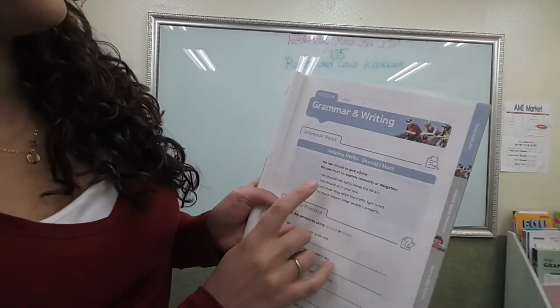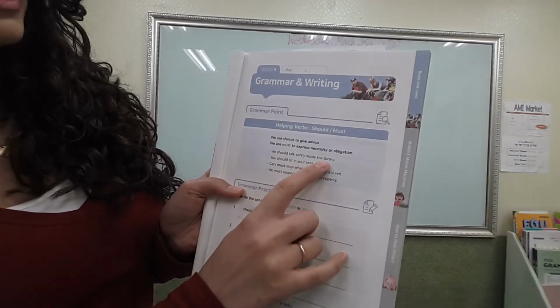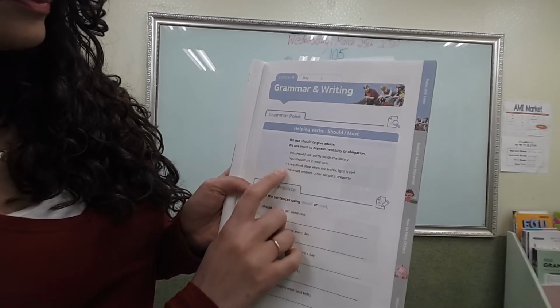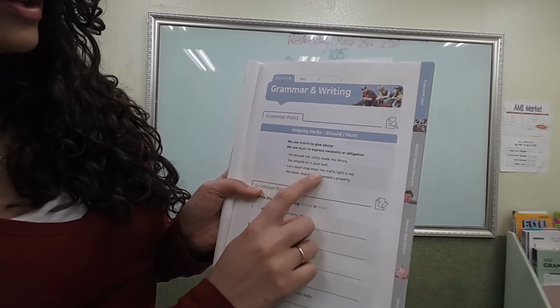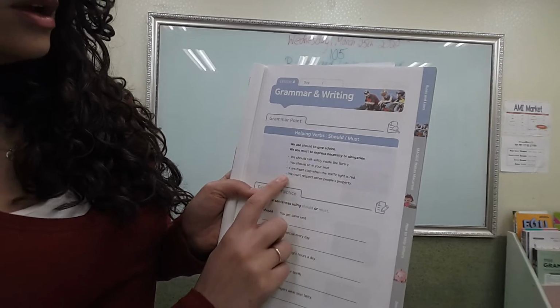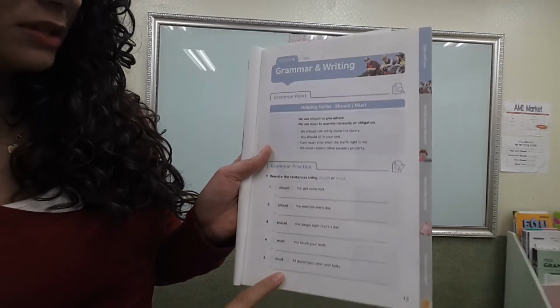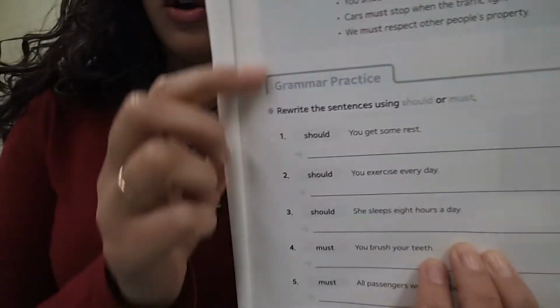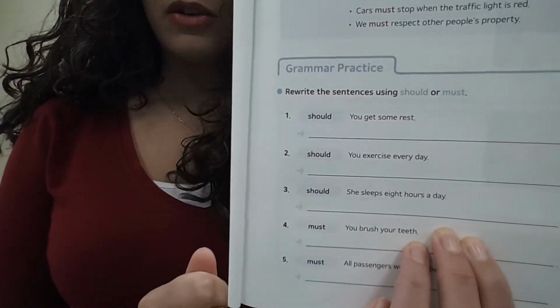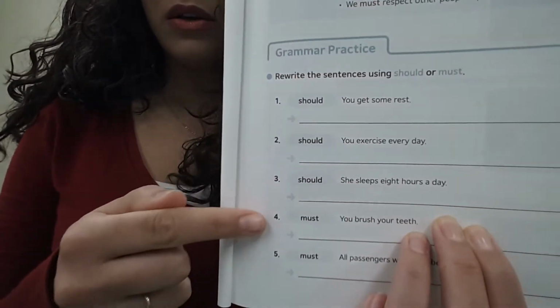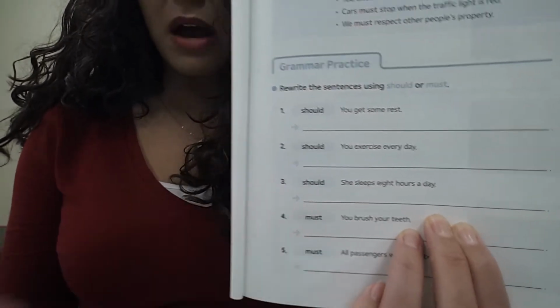No choice. We should talk softly inside the library. You should sit in your seat. Cars must stop when the traffic light is red. We must respect other people's property. Here are some examples of sentences that we need to use the word must and should. 1, 2, and 3, we use the word should. 4 and 5, we use the word must.